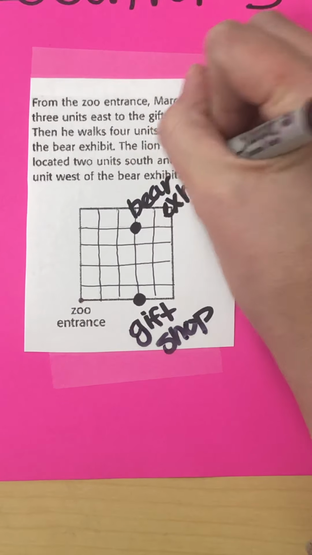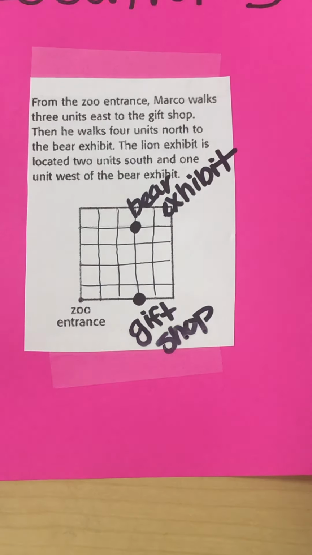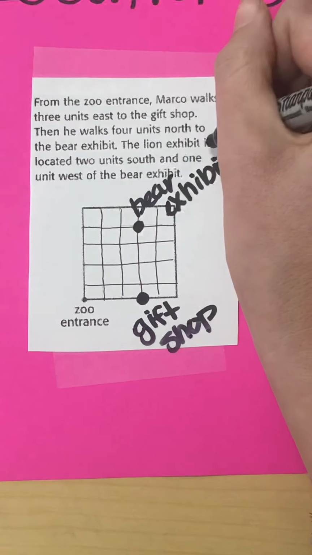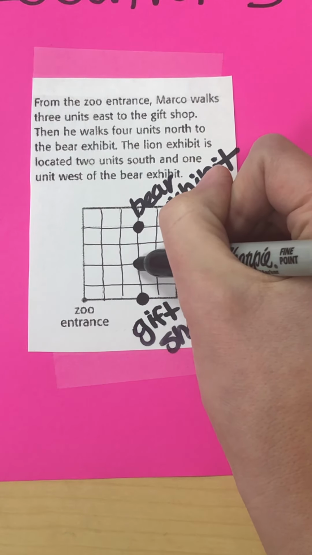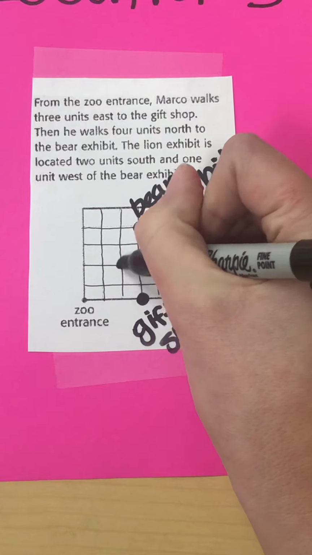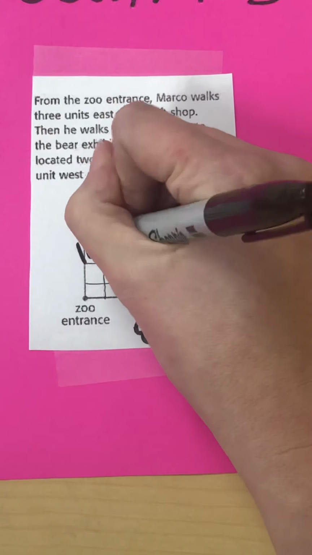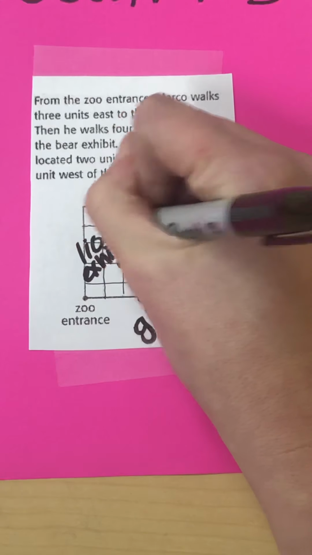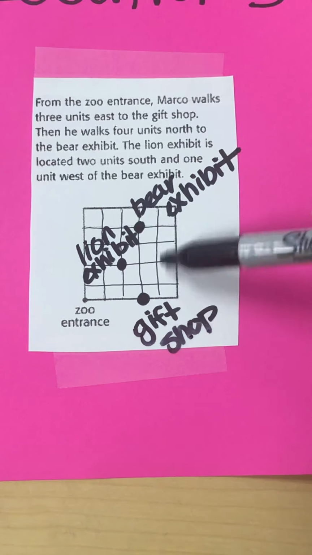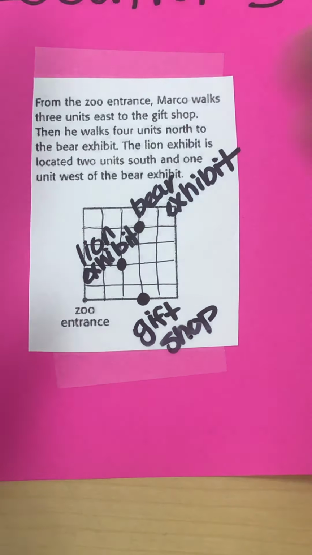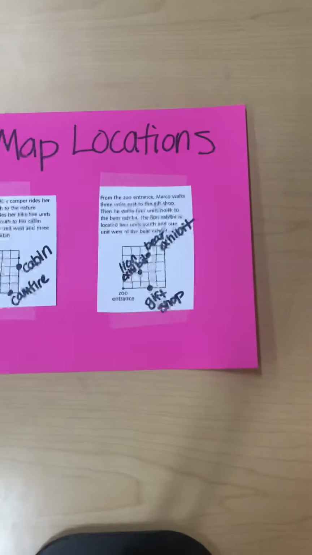Do you notice how I'm labeling stuff too? It's really important to do that so you know where everything's located, or it'll look like just a bunch of dots. The lion exhibit is located 2 units south, 1, 2, and 1 unit west. This is west. So that's the lion exhibit. Also, do you notice how I'm putting the dots where the 2 lines meet? That's where you want to put it. You don't want to put it in the middle. You want to go where the 2 lines meet and put a dot there, okay? All right, so there are some examples for you on how to map locations.